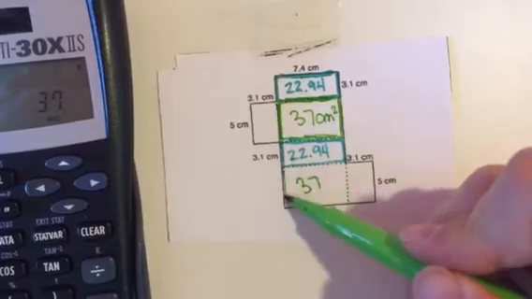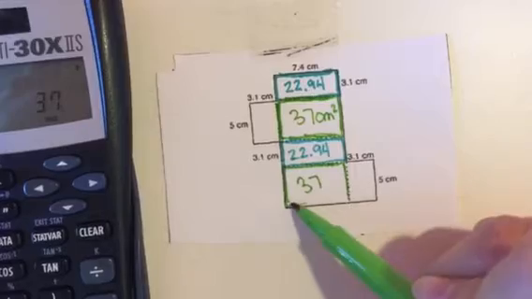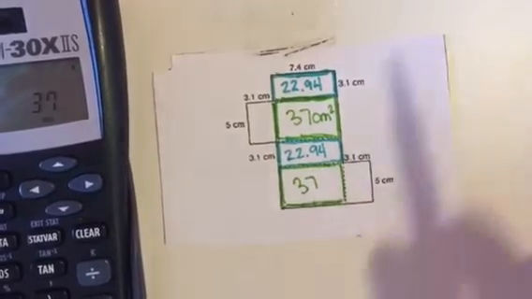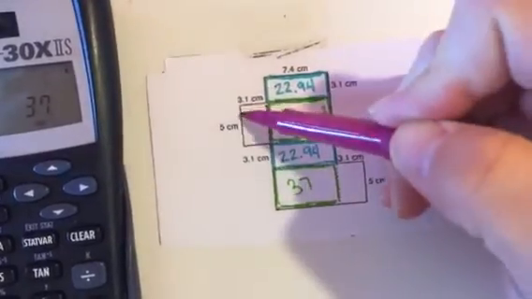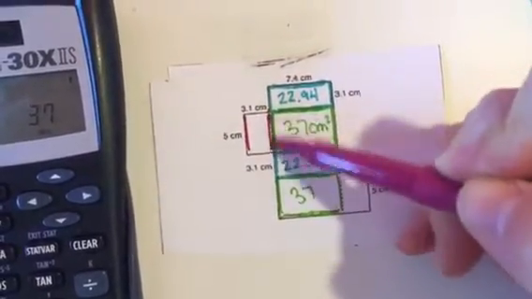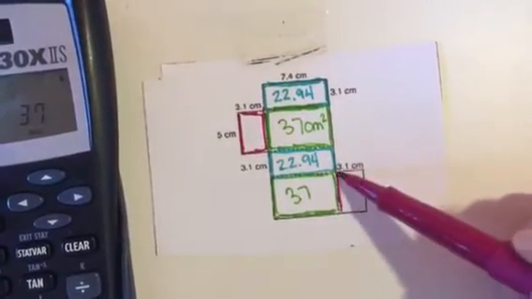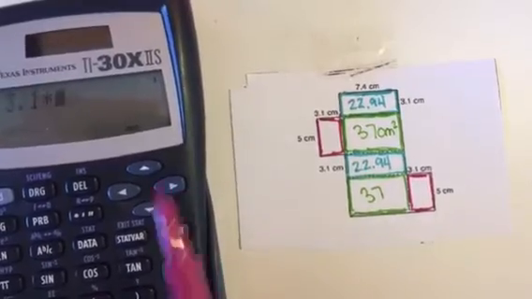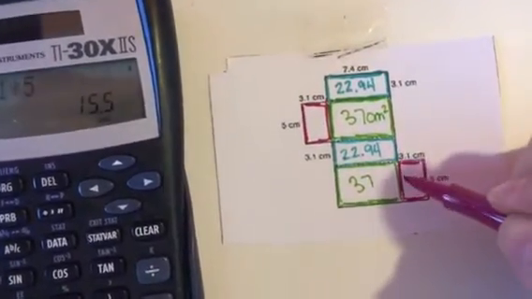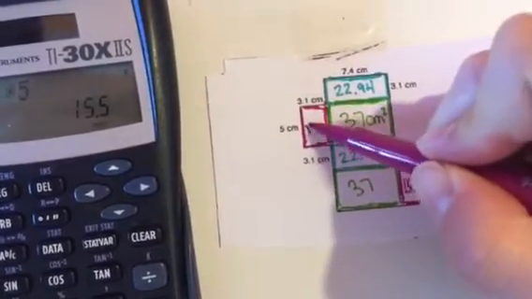Opposite faces are congruent, so these two faces should be outlined in the same color, and they have the exact same area. Then I'll take my last color so I can use it for my next set of congruent faces, which is these rectangles off on the side. The length and width of these is 3.1 by 5, so I'll take 3.1 times 5, which gives me an area of 15.5 square centimeters.